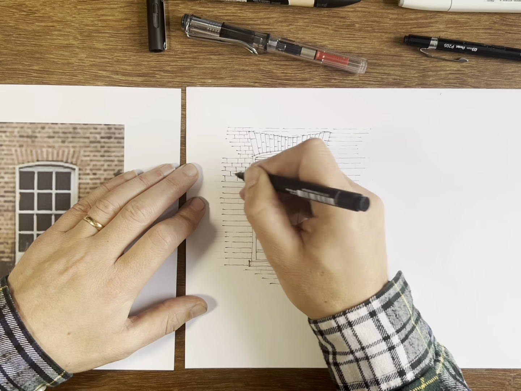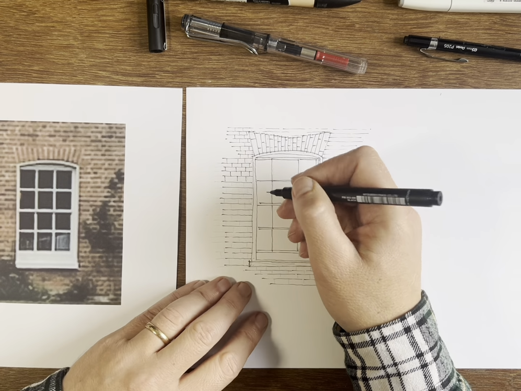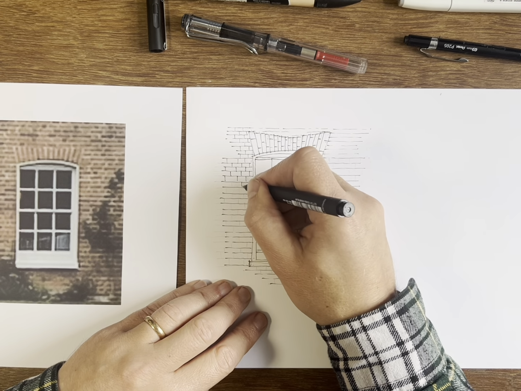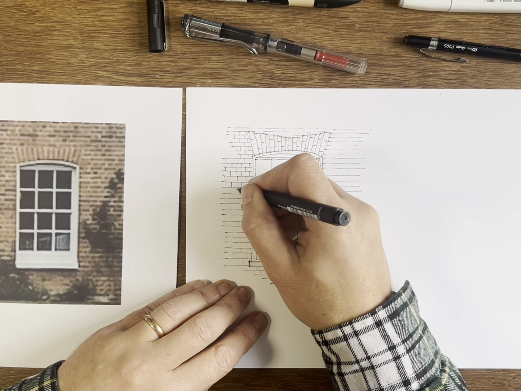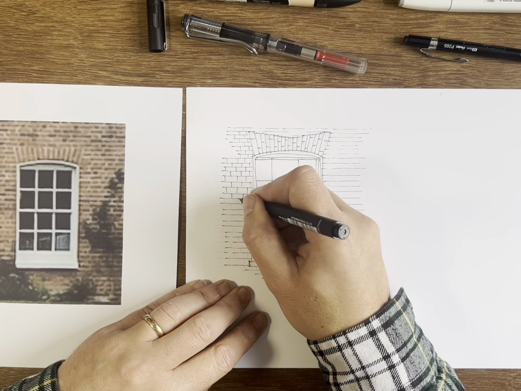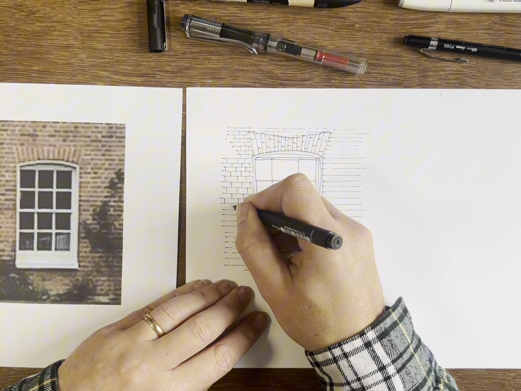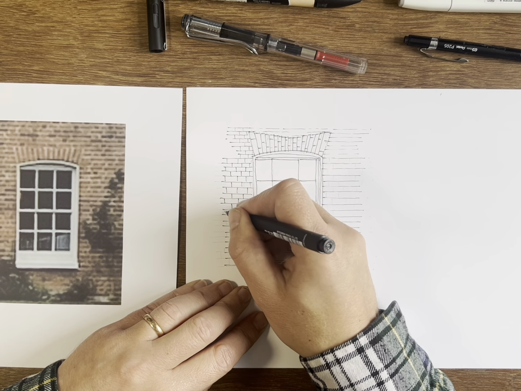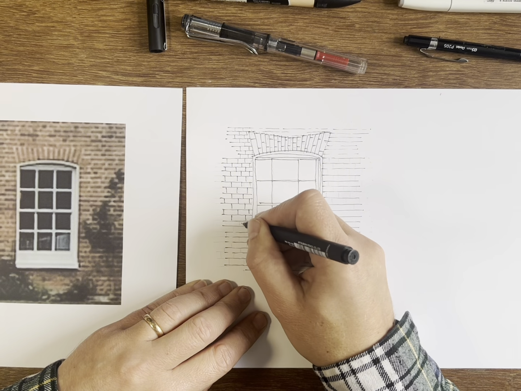I think the bond in the image is slightly different from the traditional bond. I'm using a kind of stretcher bond, typical sort of brick bond that you'll see, just really for speed.